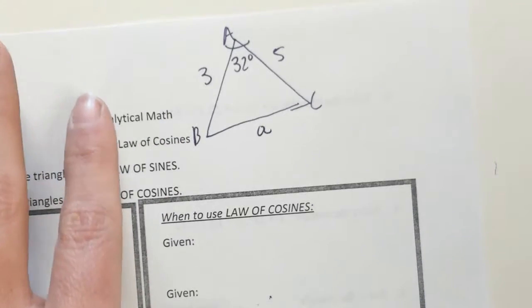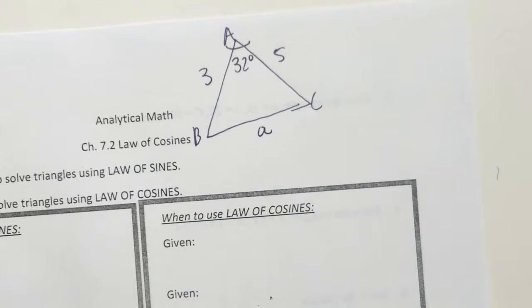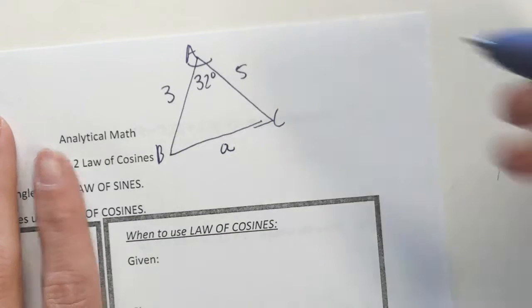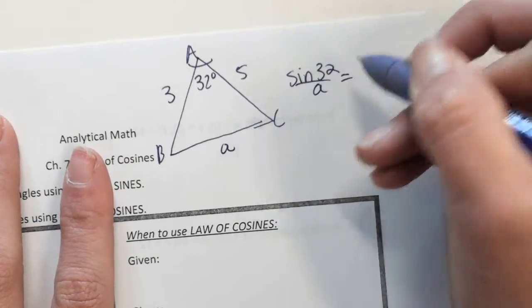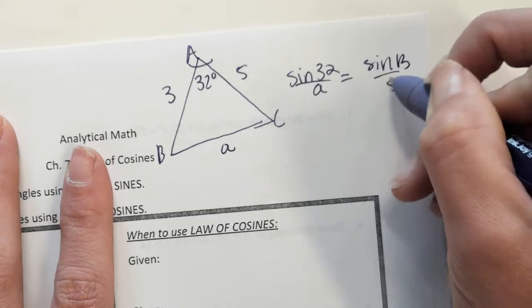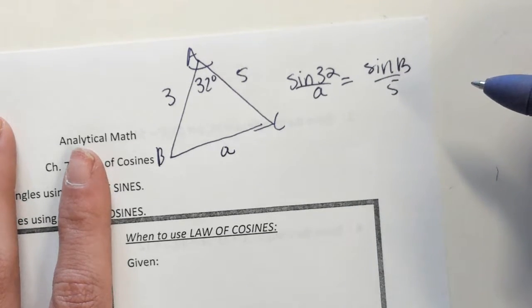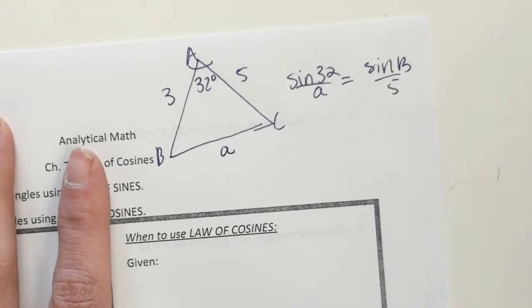Alright, you said Pythagorean theorem. How come we can't use Pythagorean theorem on this one? It's not a right angle, right? Or at least we don't know if it is or not. So tell me how to set it up using law of sines, somebody. Equals. It'd be like sine B over maybe 5. What's wrong with this one? There's 2 missing, so can we solve for 1? No, this is why law of cosines was invented.